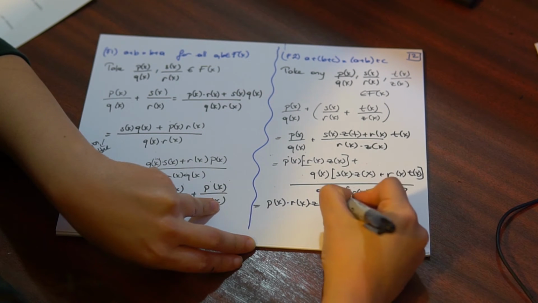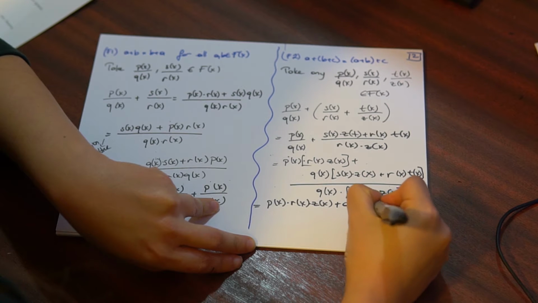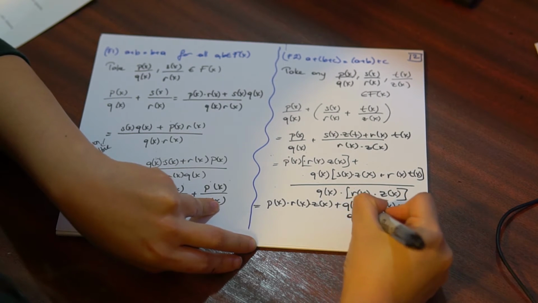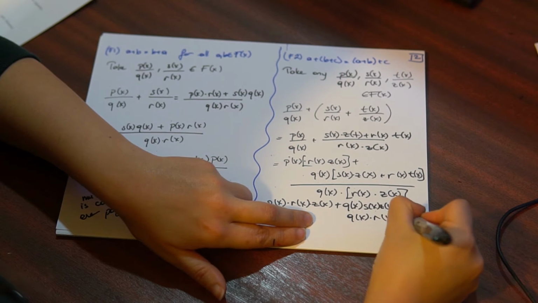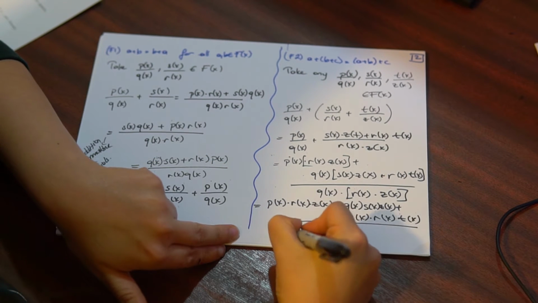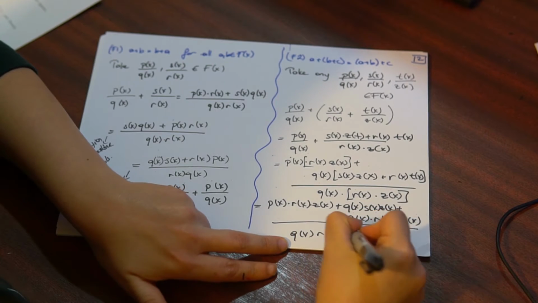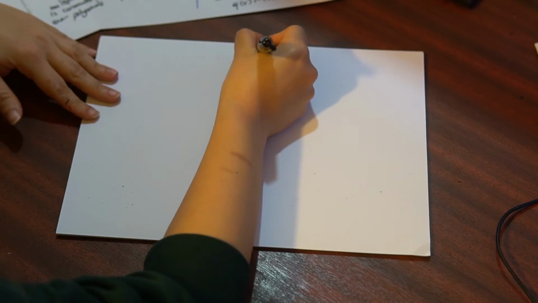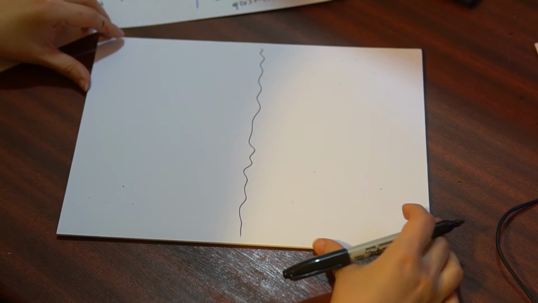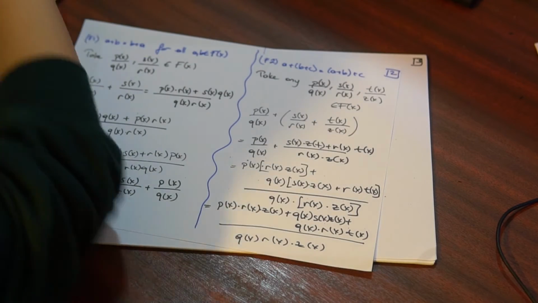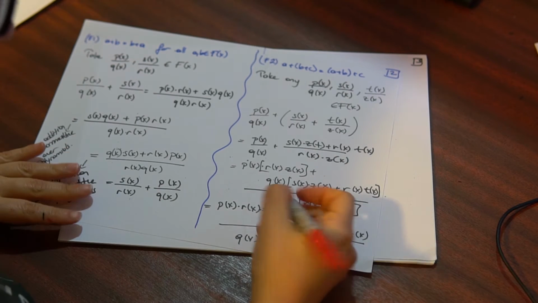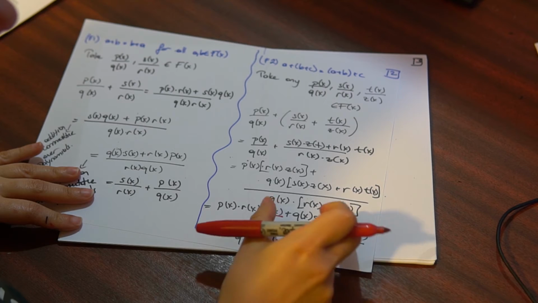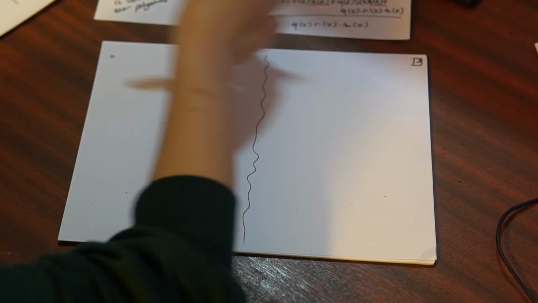So we will have q(x) times s(x) times z(x) plus q(x) times r(x) times t(x) over q(x) times r(x) times z(x). Okay, now here we have z(x) and here we have z(x), right? So we can take z(x) common in parentheses.